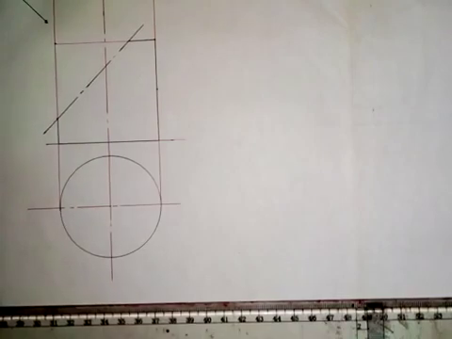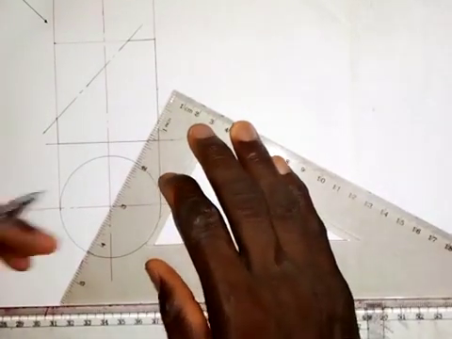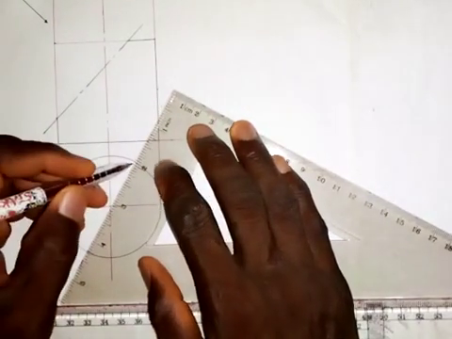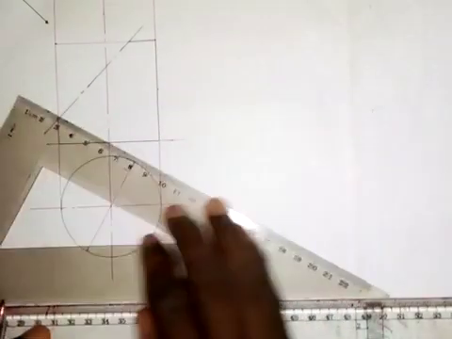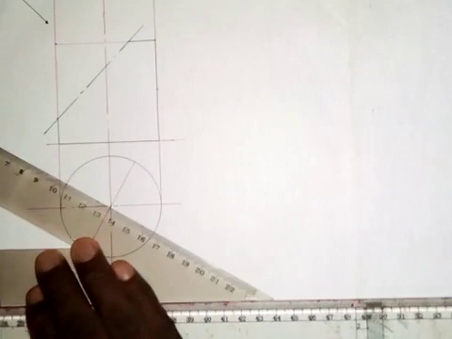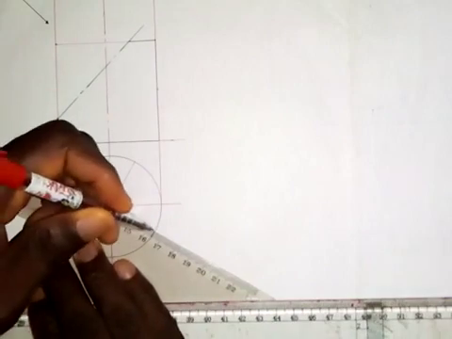So let's see what we want to do here. We want to produce the complete plan first. So what we need to do first is to divide this circle into 12 equal parts. I'm using my set square to do that. Though we have done this before, we are just repeating it. So we need to divide the circle into 12 equal parts.